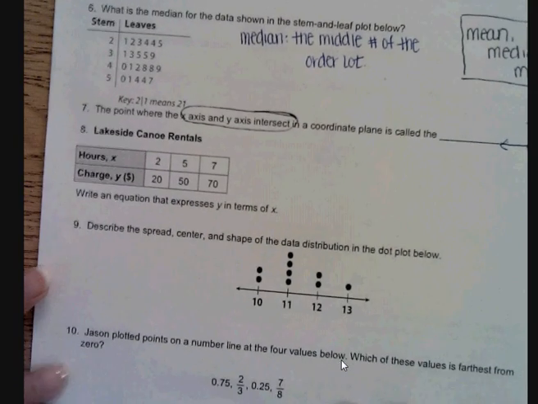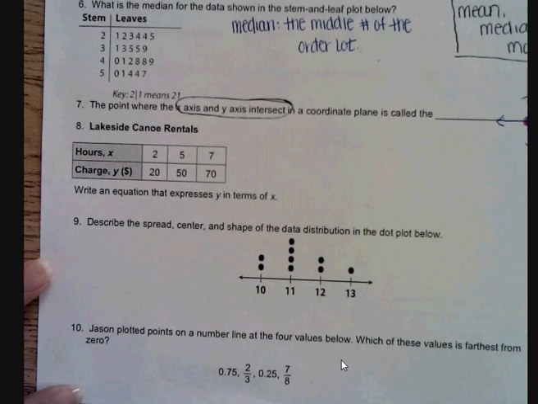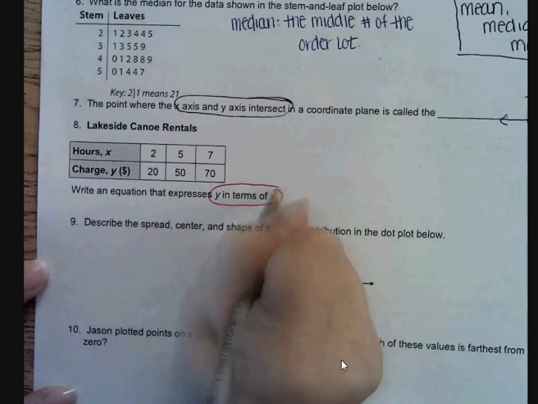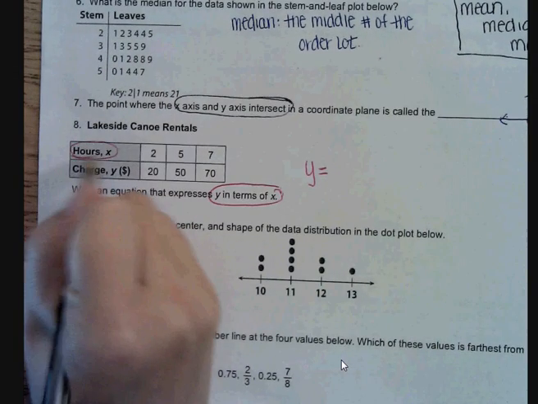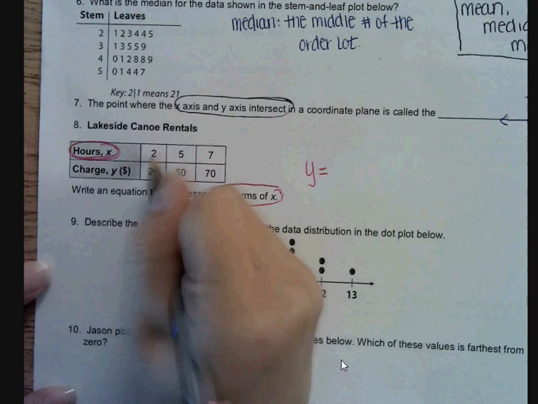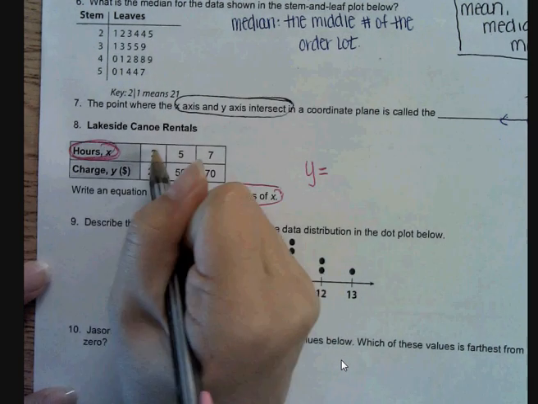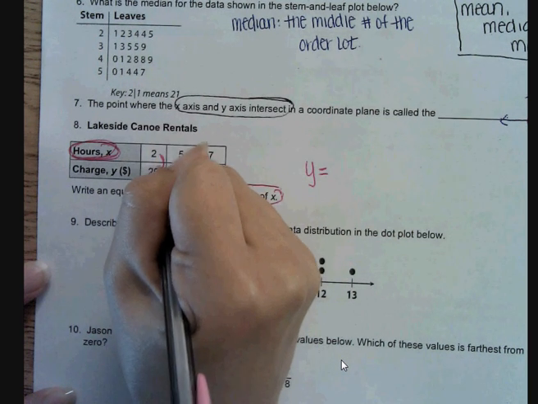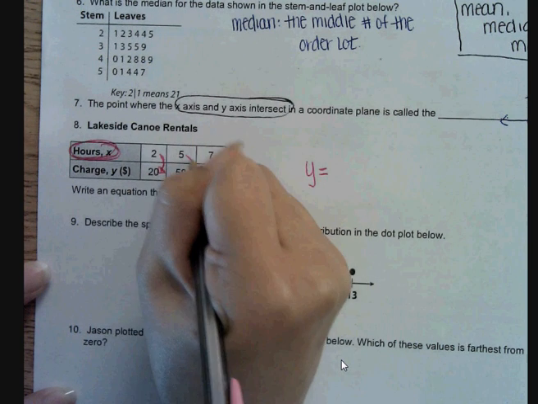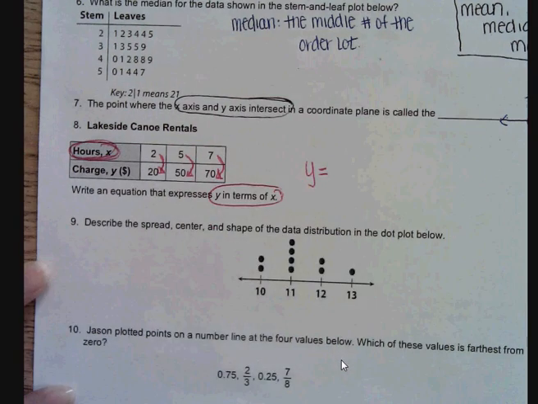Number 8 says write an equation that expresses y in terms of x. That means I should have y equals a number and x. Your x is hours, so this is going to be like 2 per hour. 2 hours times what will get you 20? 5 times what will get you 50? 7 times what will get you 70?